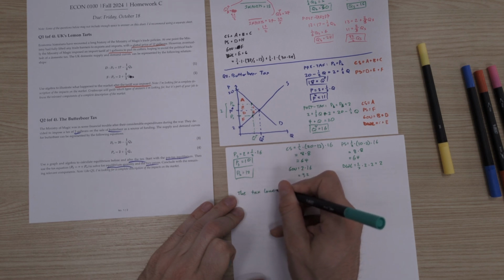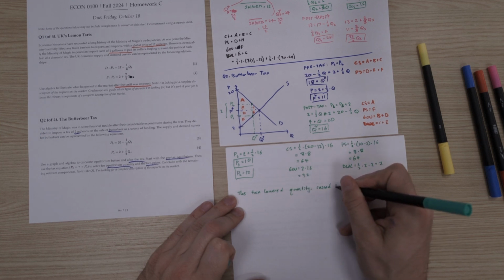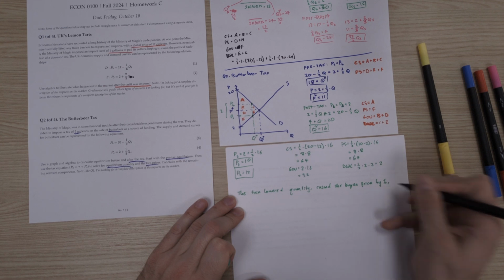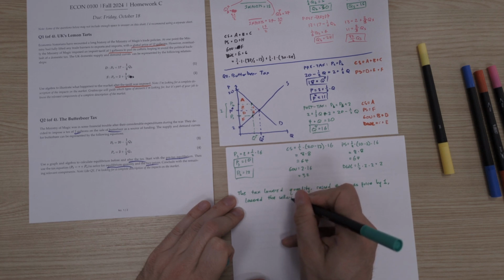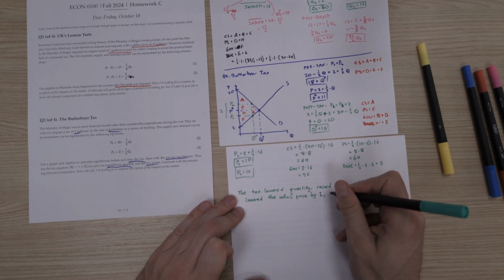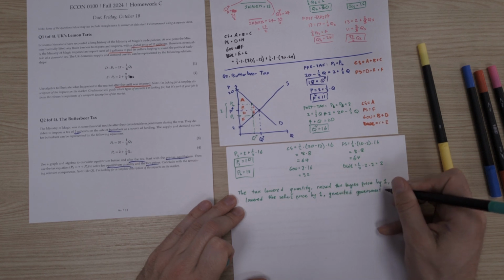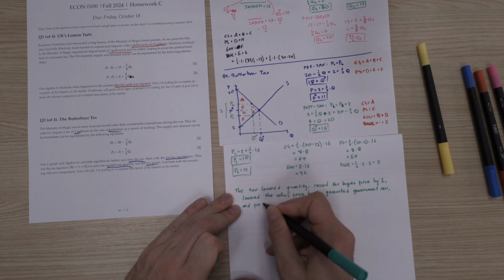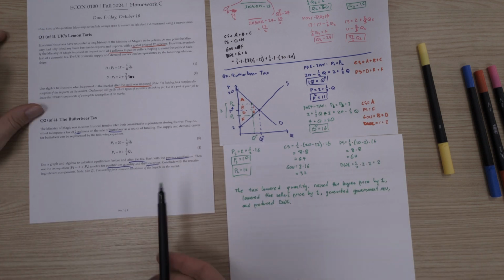So the tax lowered quantity, raised the buyer's price by 1, lowered the seller's price by 1, generated some government revenue, and also produced some deadweight loss. Okay, so this is a nice description.